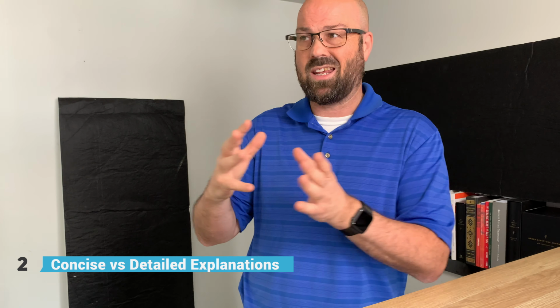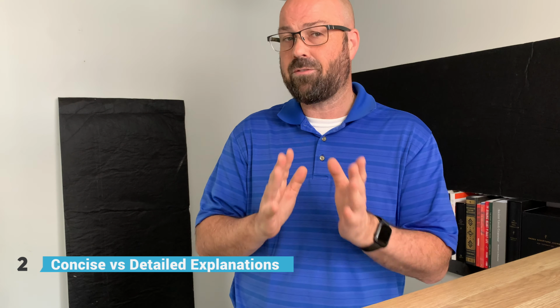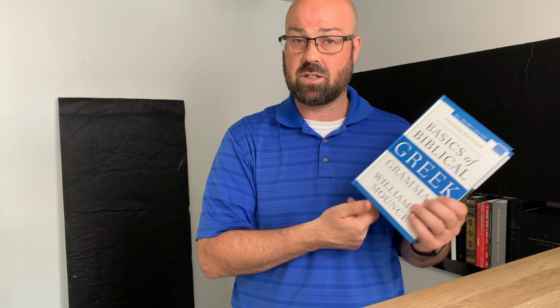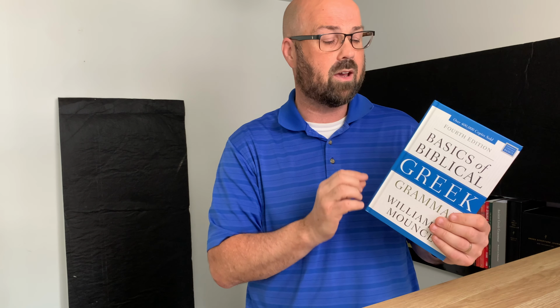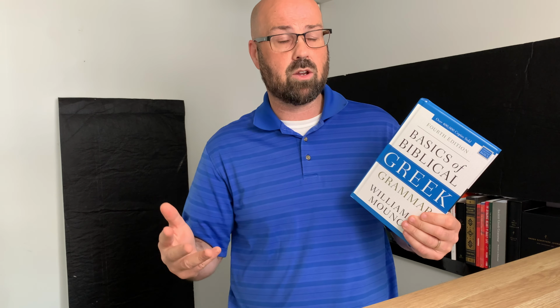The second area that I really look at with a fair degree of concern these days is concision versus explanation. One of the things that I've found as I've been teaching through Mounce's Basics of Biblical Greek, for instance, and other grammars will suffer from this as well a little bit, is that in some stages there is almost too much information. There's information in here that you don't necessarily need to know when you're going through beginning Greek. And the challenge is that you want to have a balance between being clear and concise, but also providing enough explanation so that the student understands how the grammar is actually working.